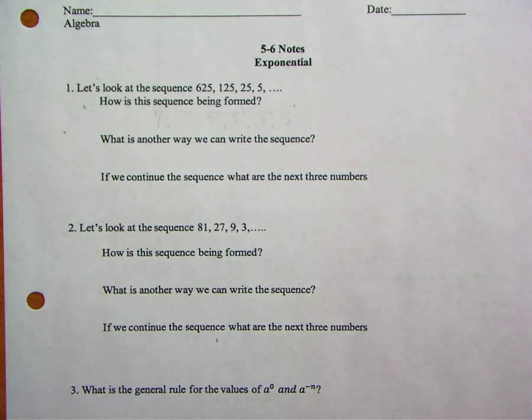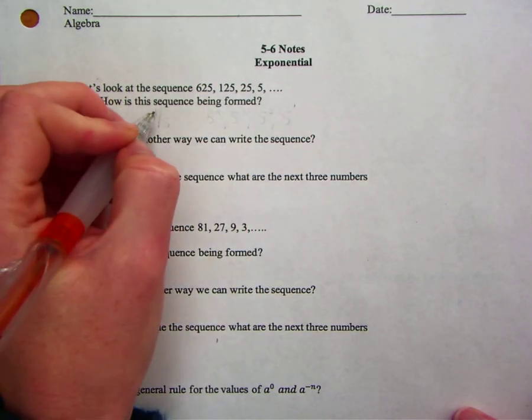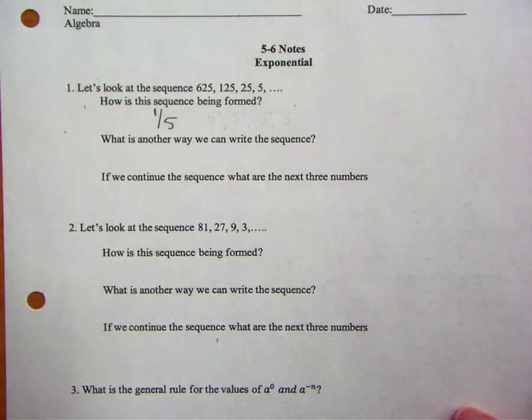So today we're going to talk about exponential sequences, and we look at the sequence 625, 125, 25, and 5. How is this being formed? Every term is 1/5 of the previous term. Then it asks, what is another way to write the sequence?